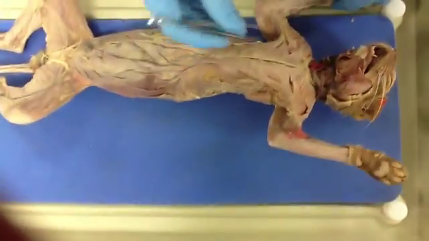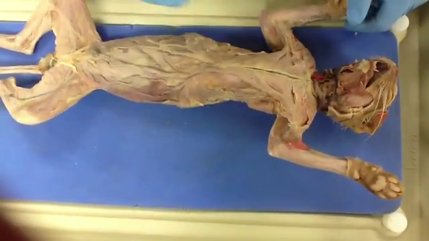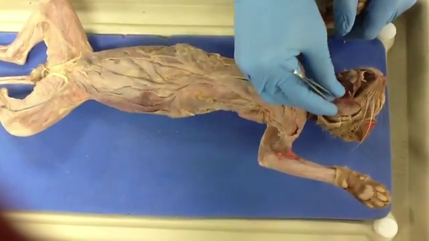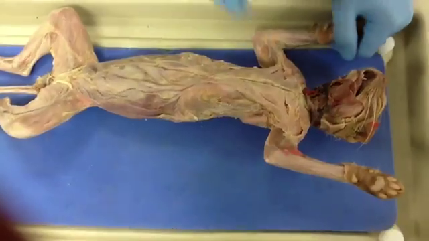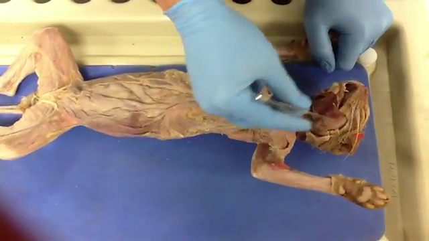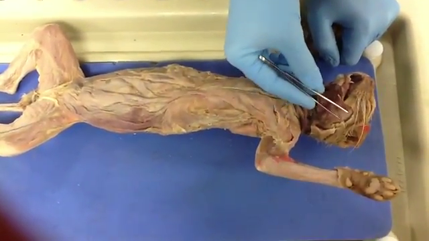Alright, this is anatomy, and this is my cat. We did the ventral side, right here. Alright, these are the masseters.